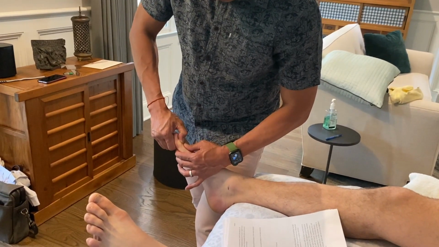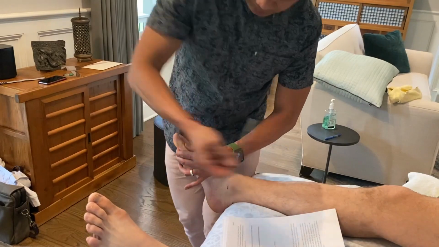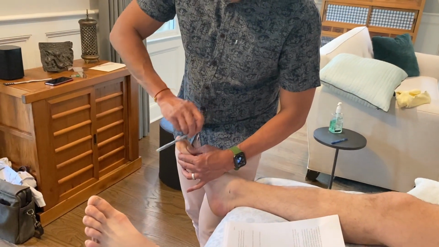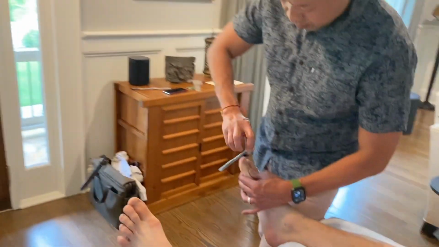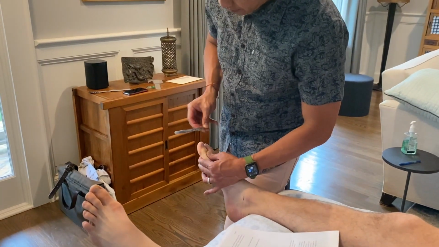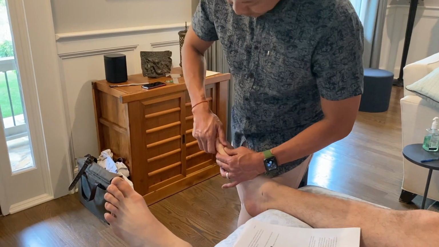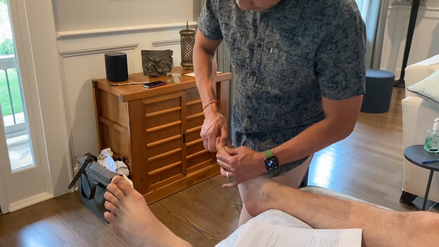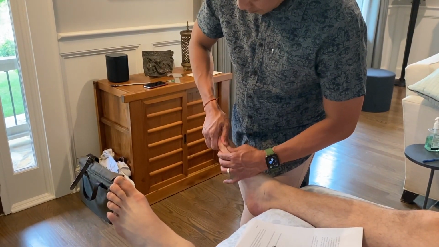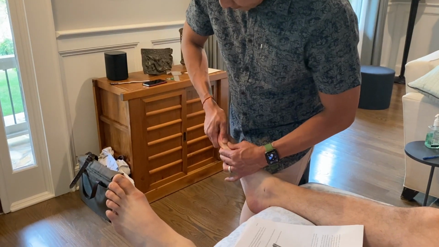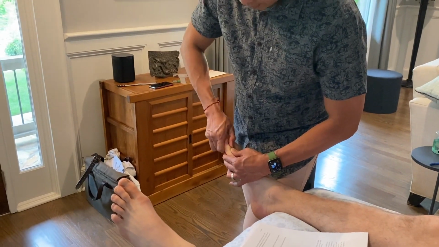So dorsal glide, so it's going this direction again. Plantar glide, this direction. Medial glide, this direction. Lateral glide, this direction. So medial, lateral glide towards me, rotate, and then external rotate.